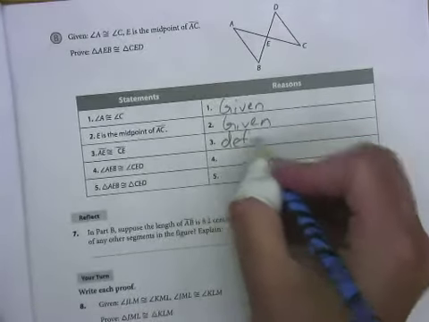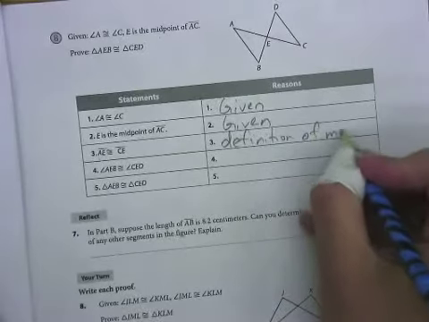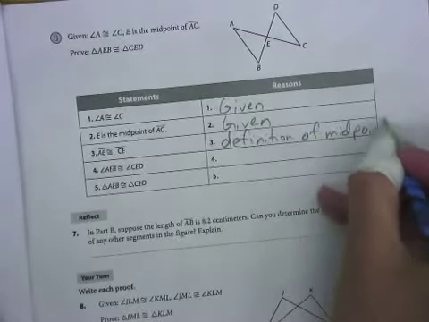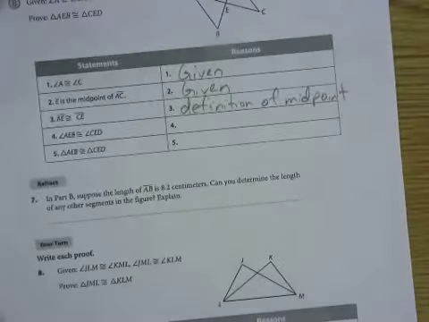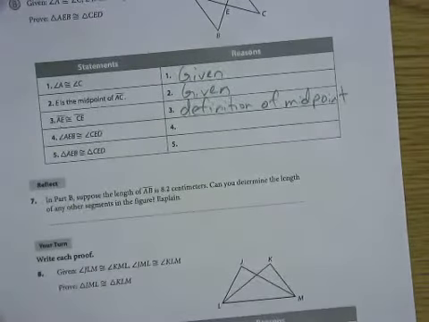That's the definition of midpoint. Remember that the definition of a midpoint is a point that divides a segment into two congruent parts.